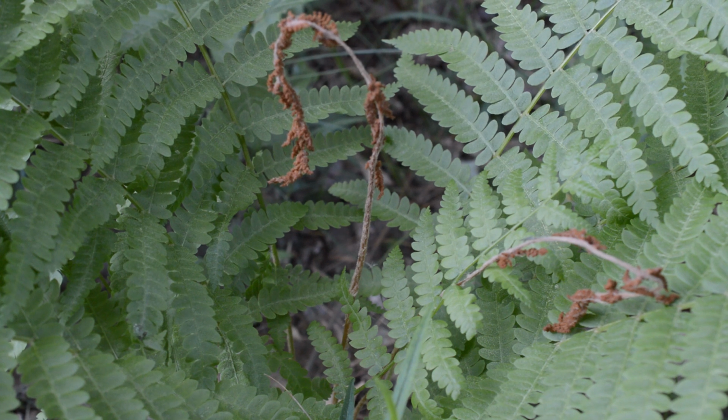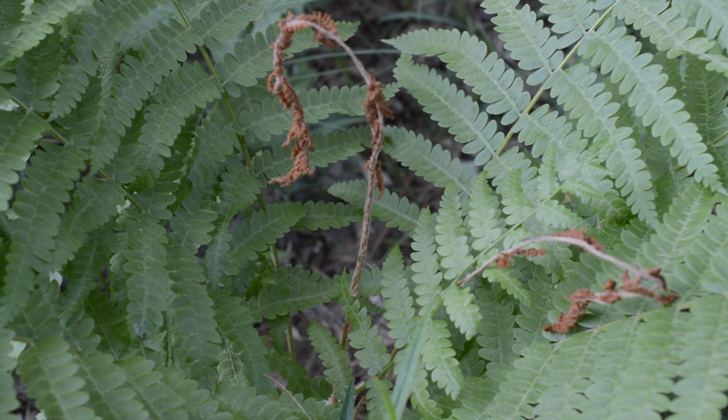The other species of Osmundastrum we're going to see one second is also simply pinnate. I could be butchering that. I don't think I am. It doesn't really matter that much.